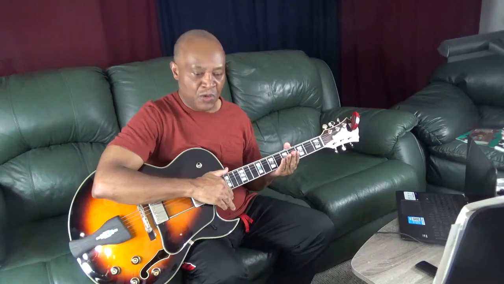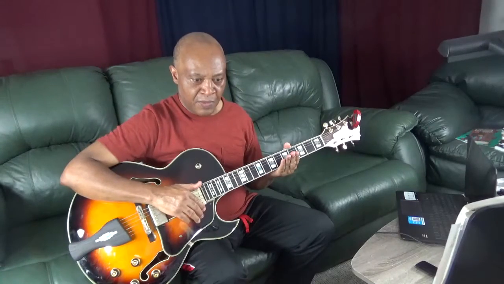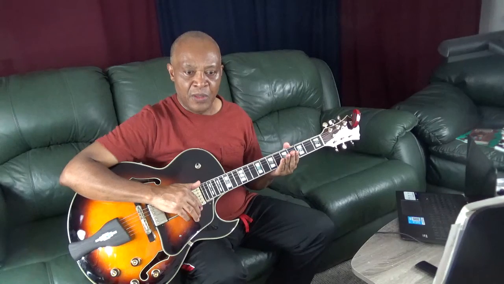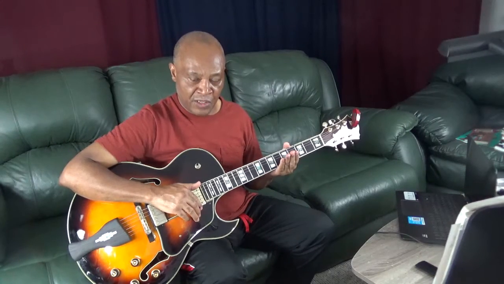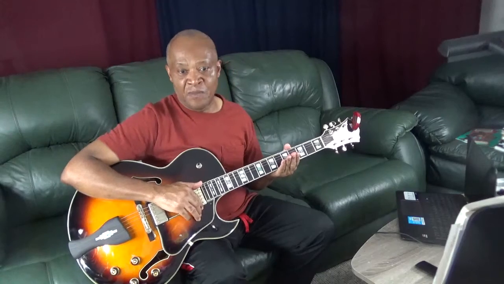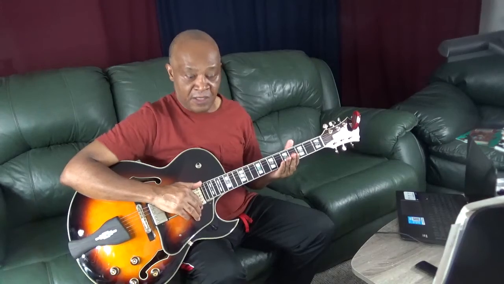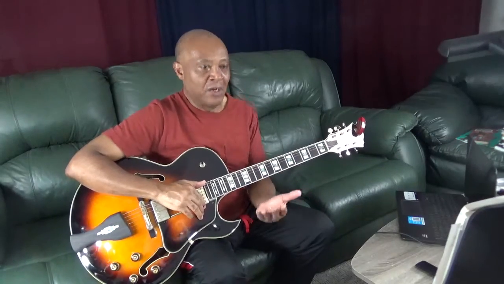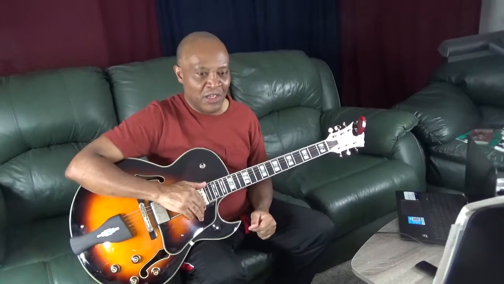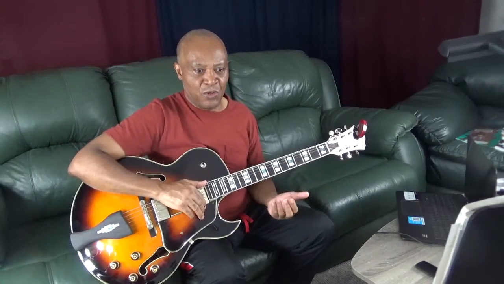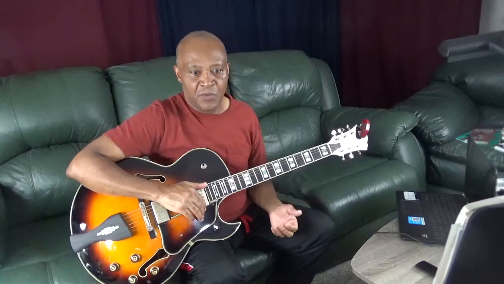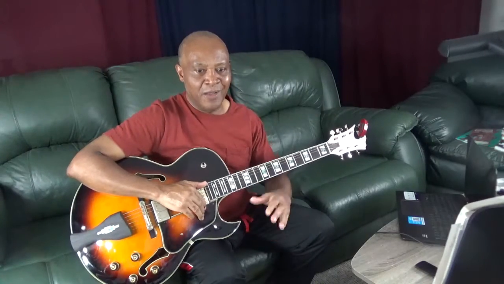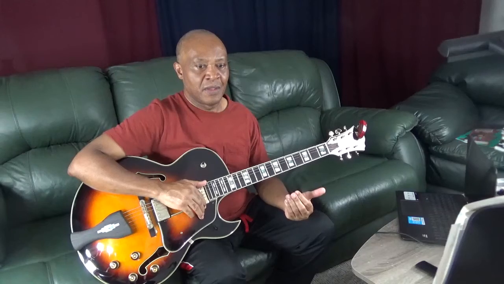You can resolve a C7 dominant 7 chord on an F major 7 chord in the key of C, because F major 7th is part of the scale. That's its house. But an F sharp does not belong to the C major scale.